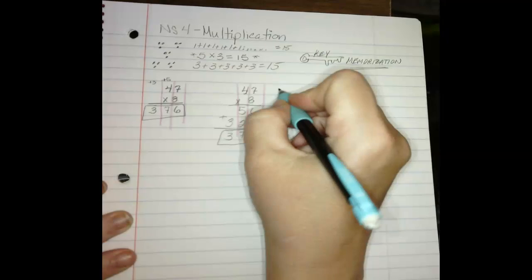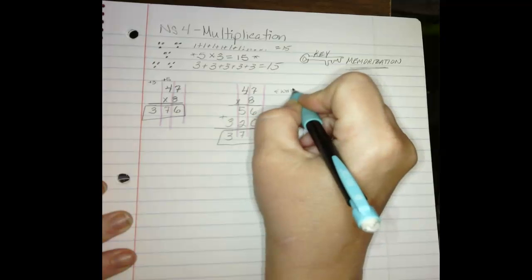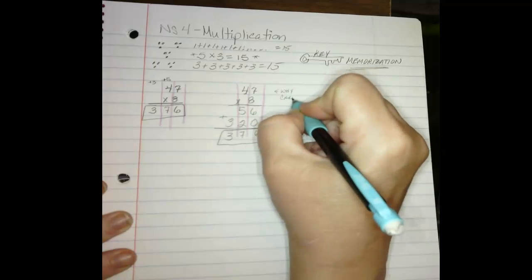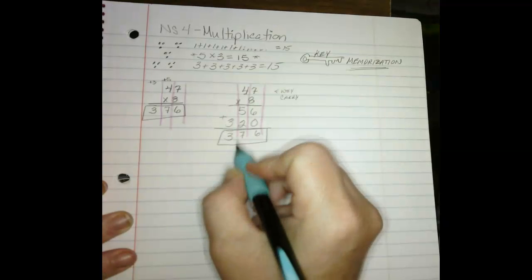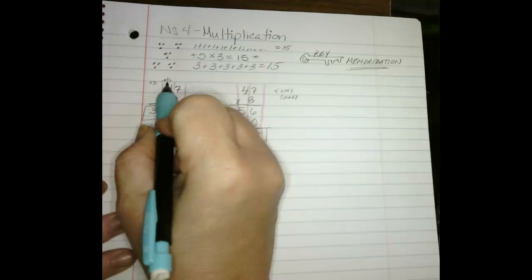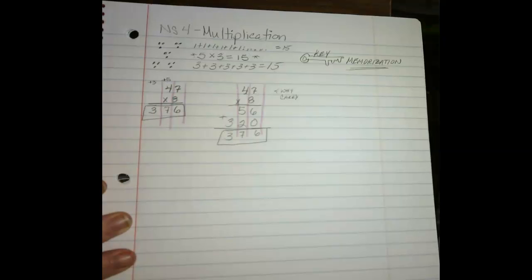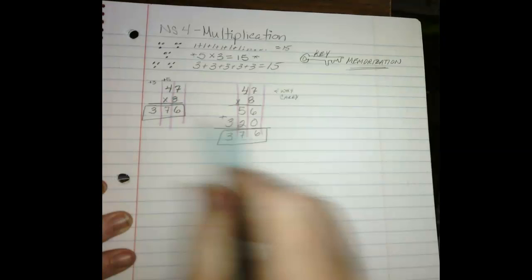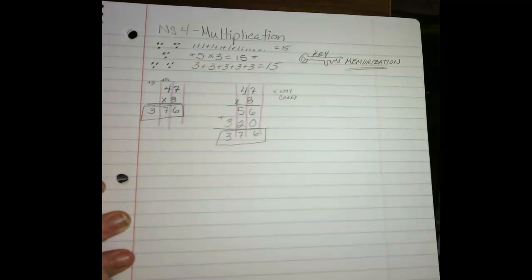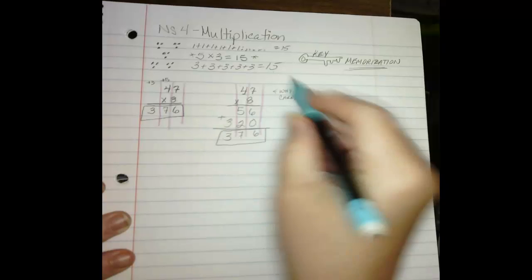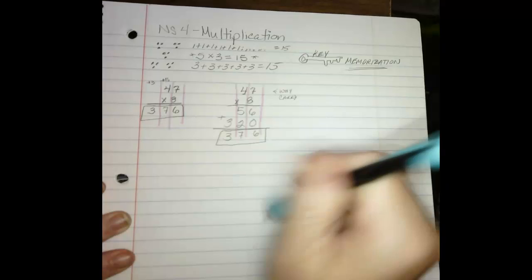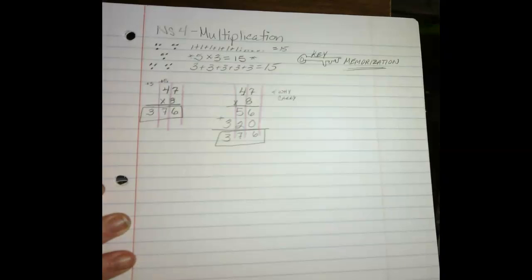So this right here is more of the why carry. I'm showing you that I could leave it there and just add it through, or I can carry it up here and then add it as I'm multiplying. Either way works. Don't stress. If this is confusing you, then don't do it. If this is confusing, forget I even said it. Just use that way. Okay?